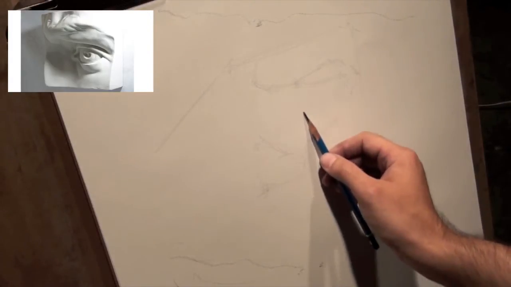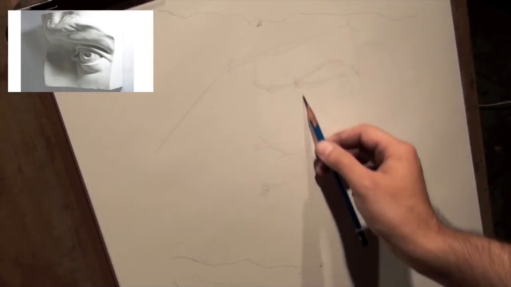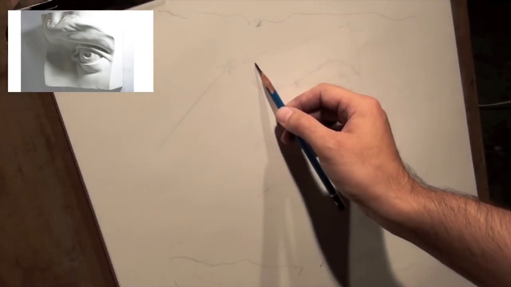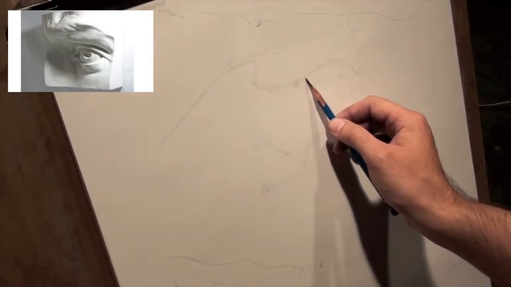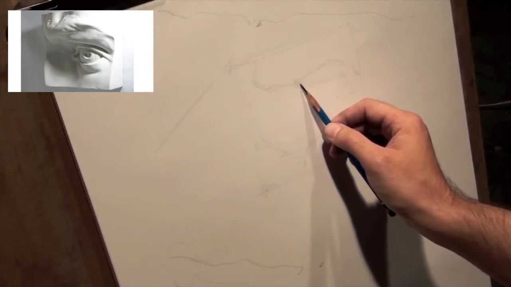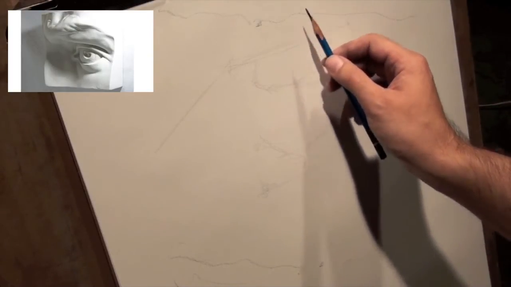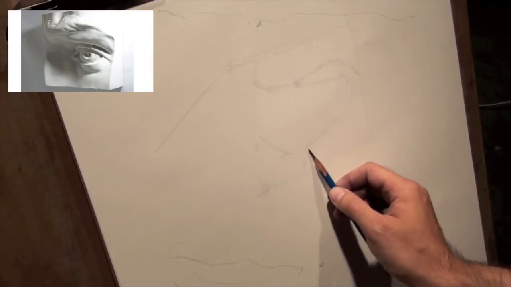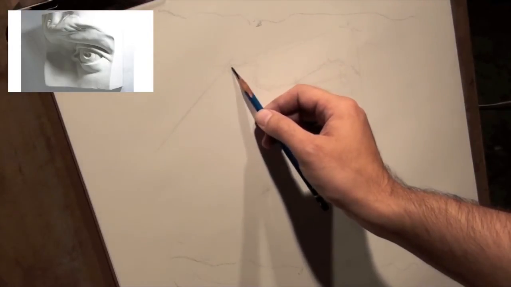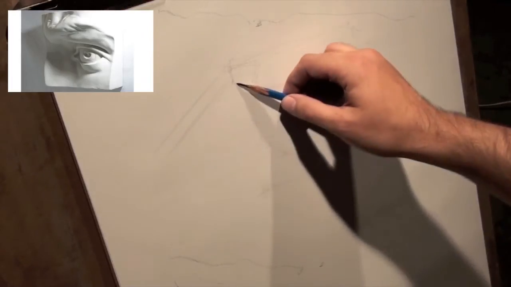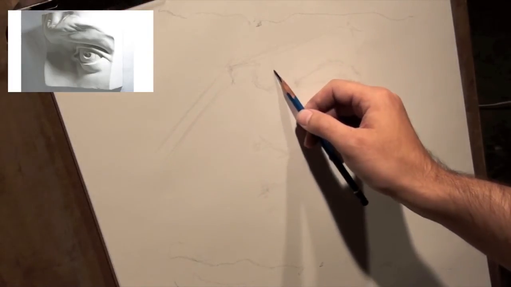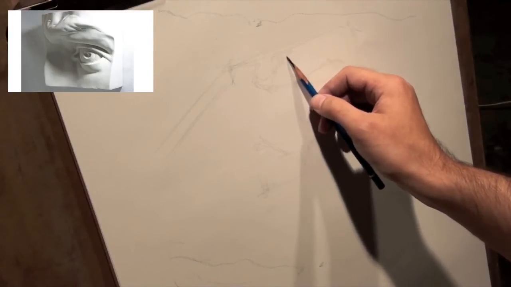And I'm using loosely in this gesture, I'm lining up some of the shapes with each other. In other words, I see a point of light just above that eye. I can look at that point of light and quickly reference, if I go straight down, what it seems to line up with. When I go to measure, I'll analyze that more closely. But even in the beginning, I'm thinking about alignments.